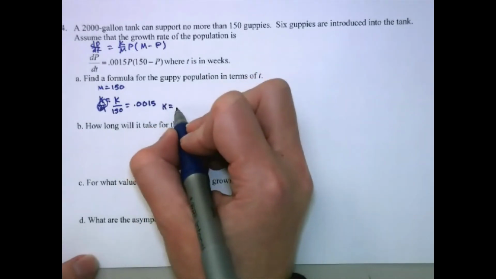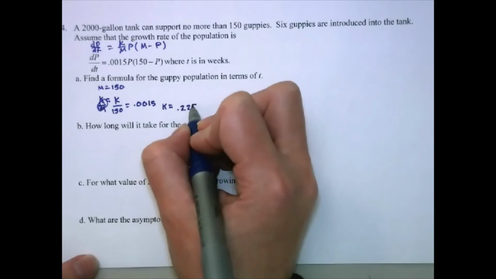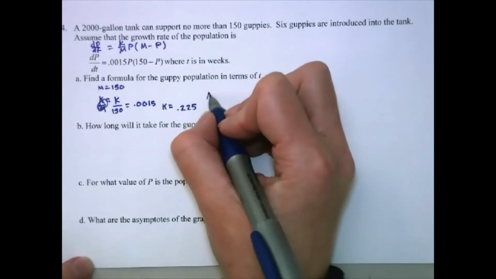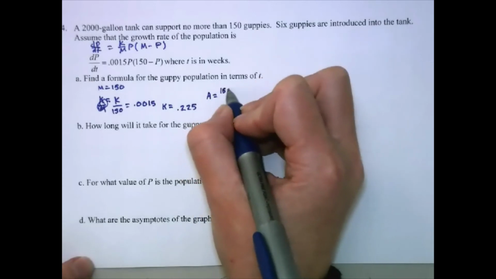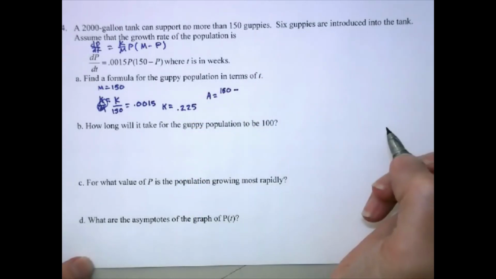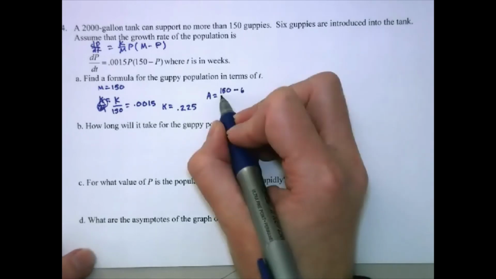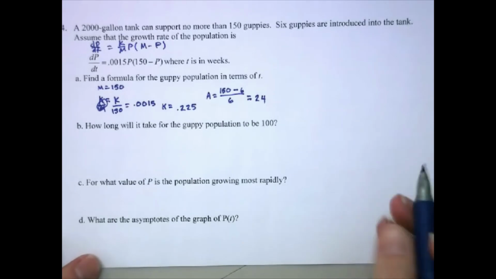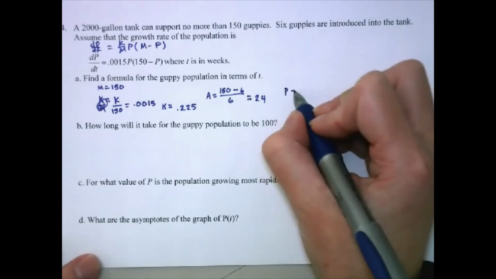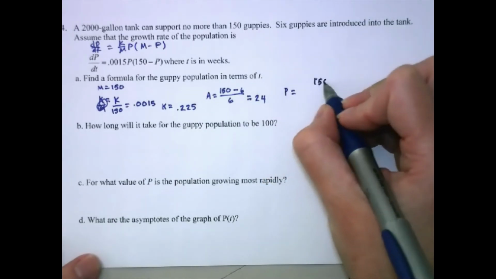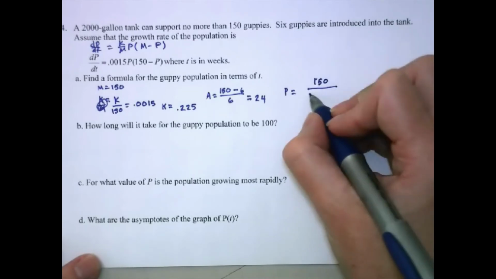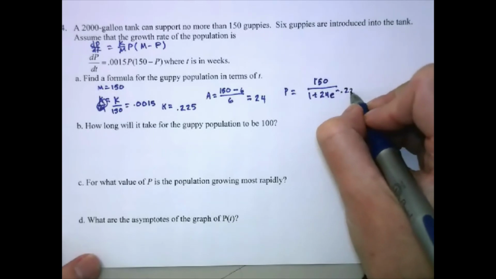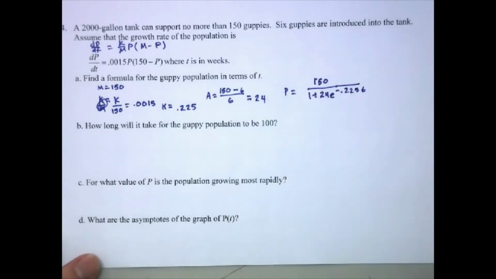So my K is going to be 0.225. And then my A is the maximum 150 minus the initial amount, which is 6, over that initial amount, 6. Okay, so now we have all our parts. So my population is going to be 150 over 1 plus 24 e to the negative 0.225t.